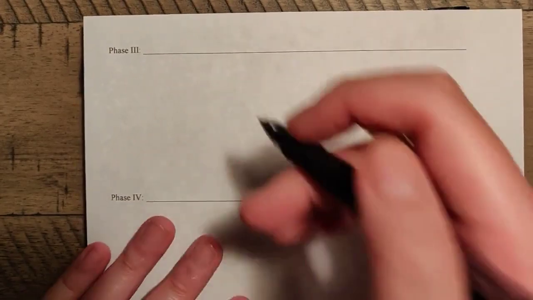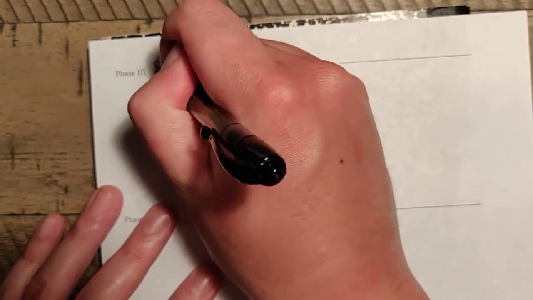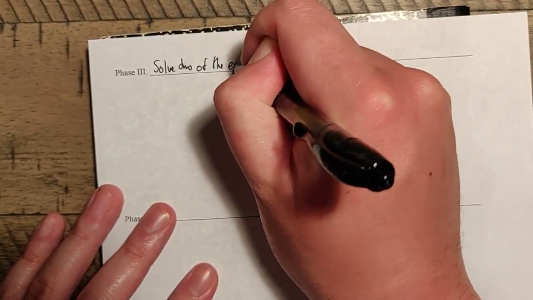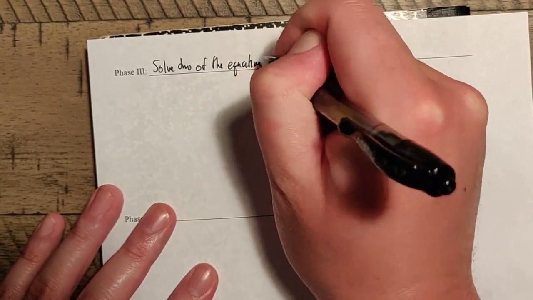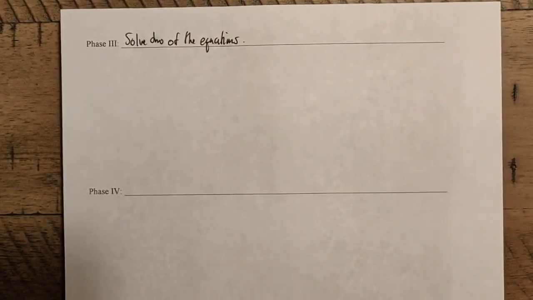So phase 3, if you recall what we mentioned before, is now we're going to solve two of the equations. Okay? So we're going to process this one separately. I'll see you on the flip side.